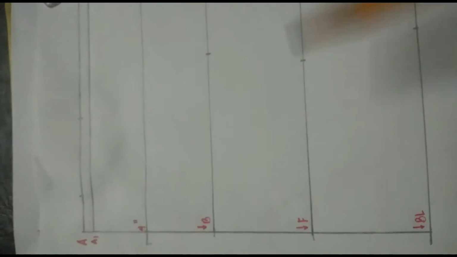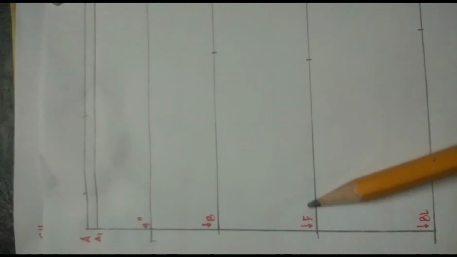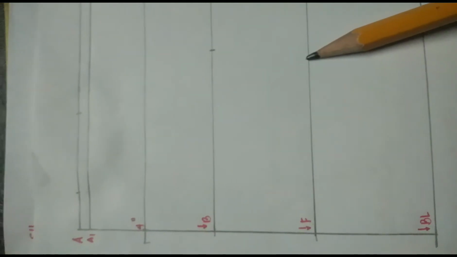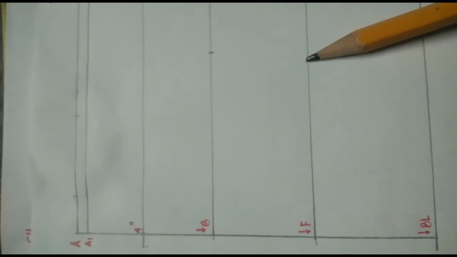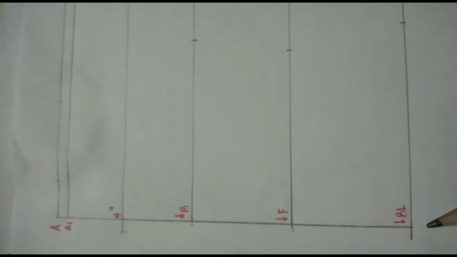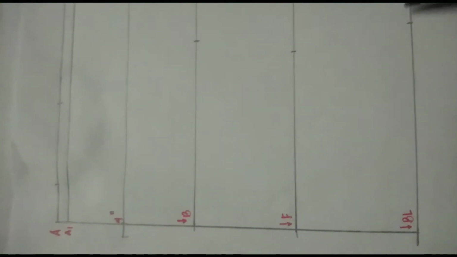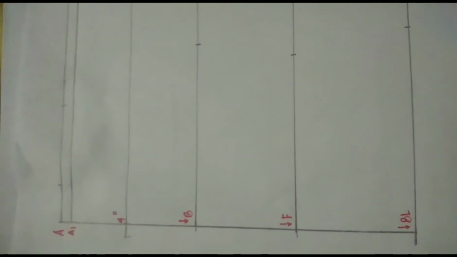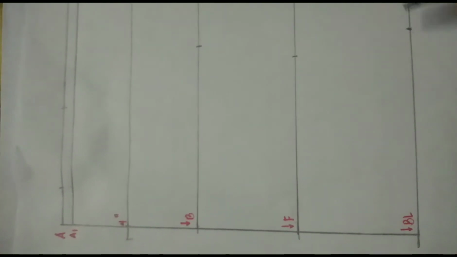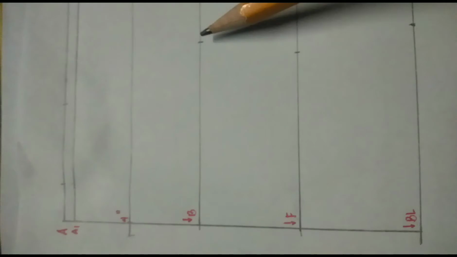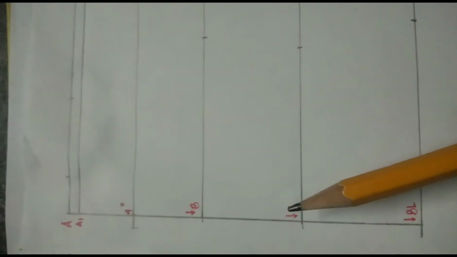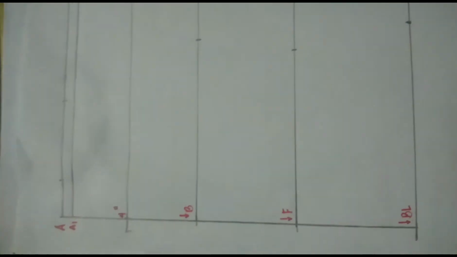Next, from F or figure, rightward again, 1/4 of your waist plus 1 inch for the dart allowance. And then BL or blouse length is 1/4 of your hips, rightward. So we have already marked all the horizontal body measurements. Now we will add the dart in here.